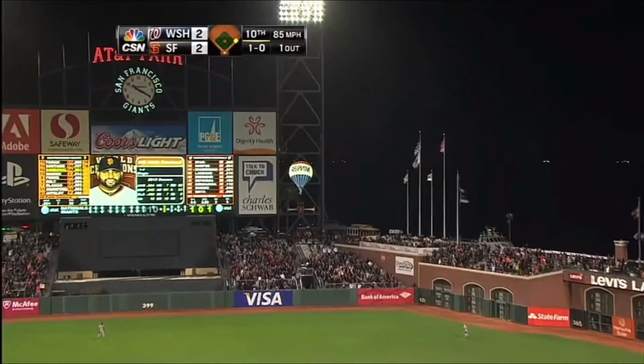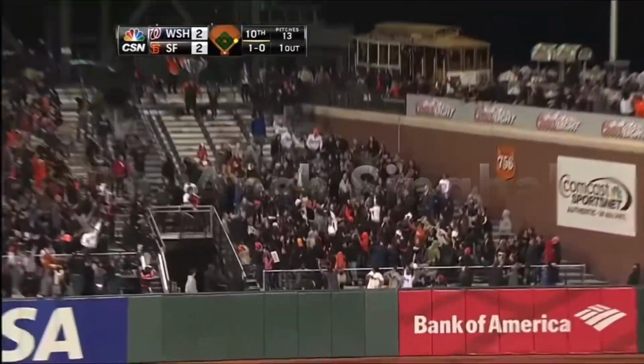He hits it high. He hits it deep. It is out of here.